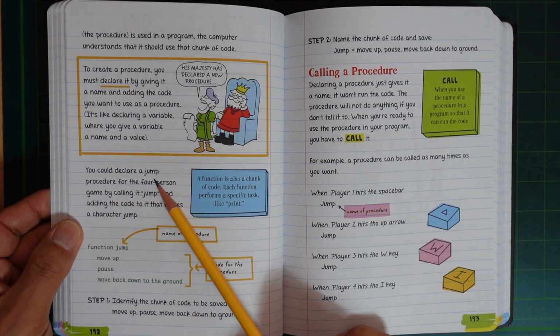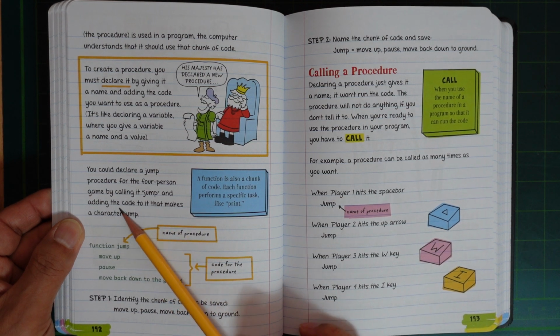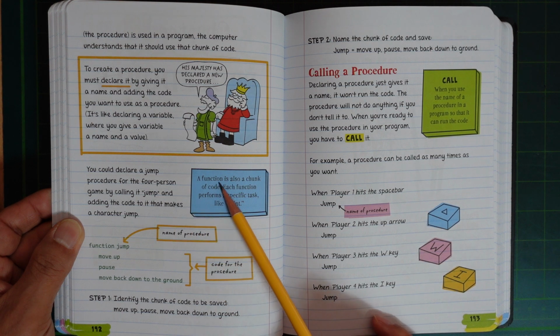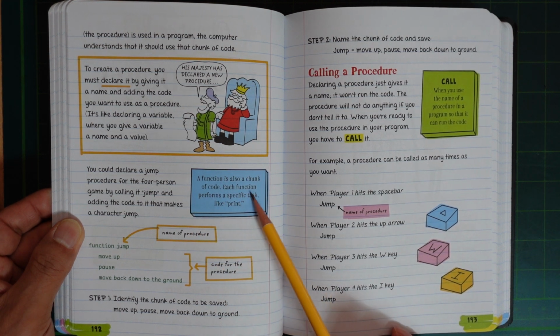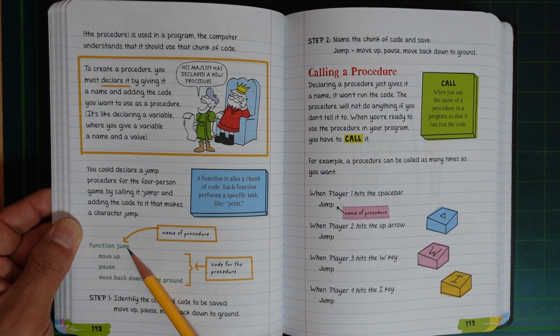You could declare a jump procedure for the four-person game by calling it jump and adding the code that makes a character jump. A function is also a chunk of code which performs a specific task, like print. Function jump. Demo procedure: move up, pause, move back down to the ground.